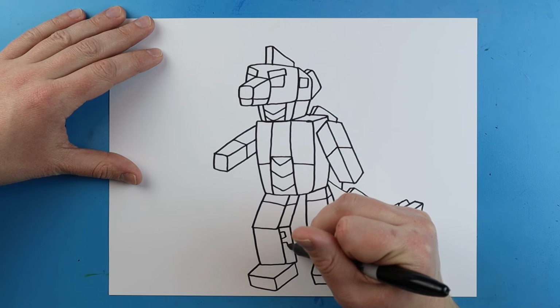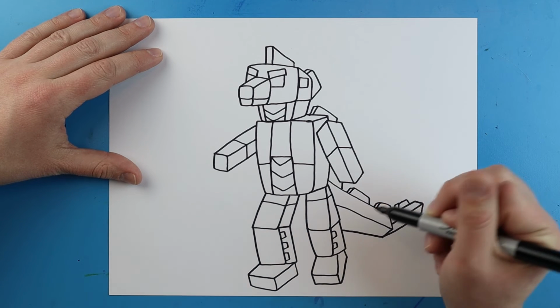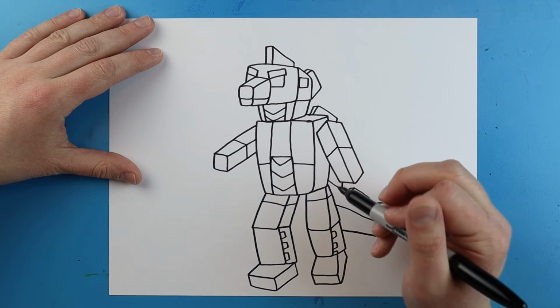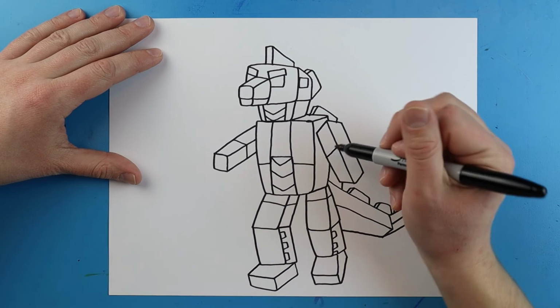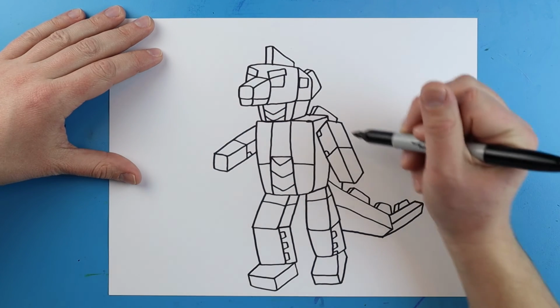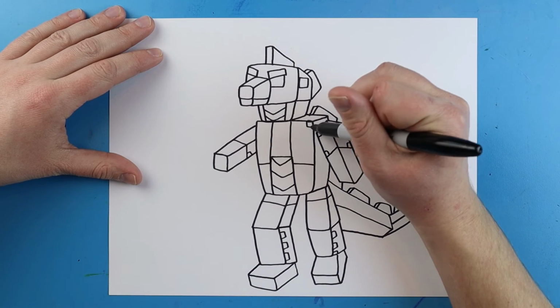Over here, I'm going to add some little squares just to show where there might be like some bolts or something that he would have. And then I'm going to do that in a few other little spots too, just to make him look a little bit more like he's got things connecting them together.